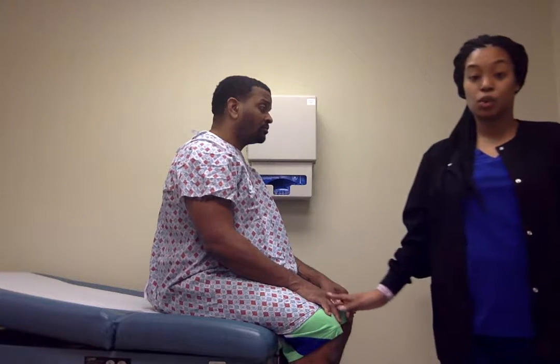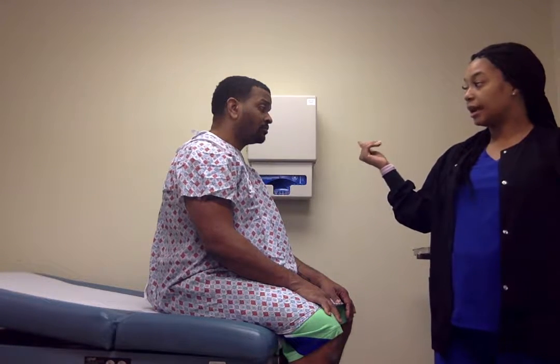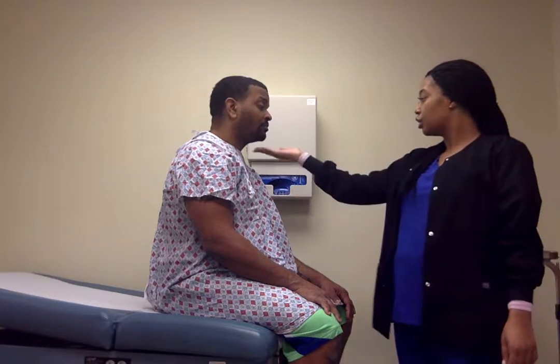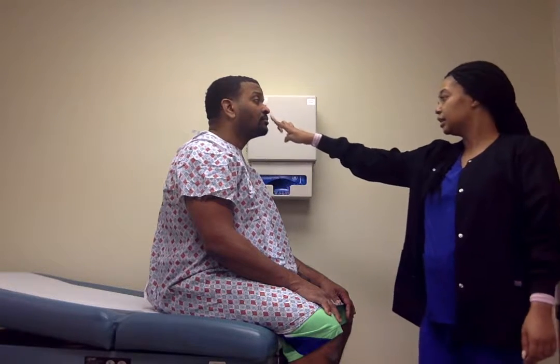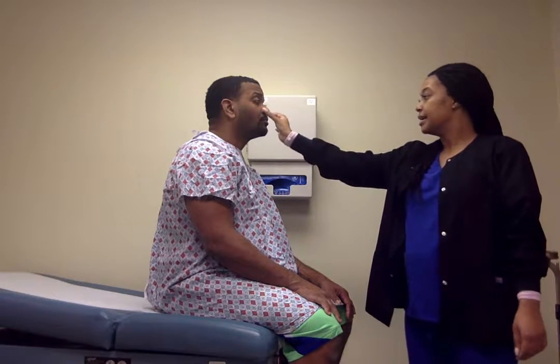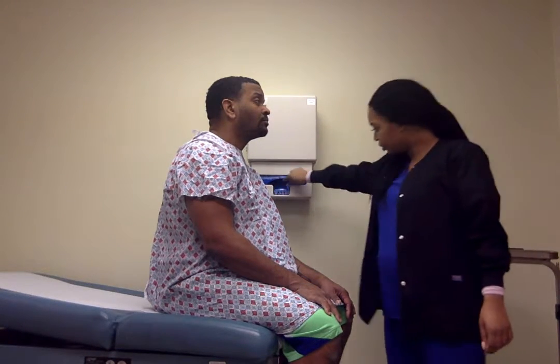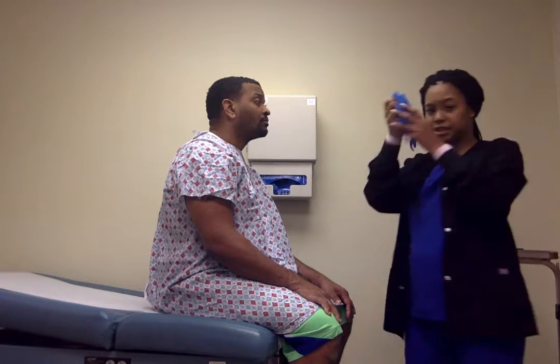And then I would move along to the nose, oral, and mouth assessment. I will start by looking at the nose and making sure it's midline, it's symmetrical, no lesions outside. And then I will put some gloves on.